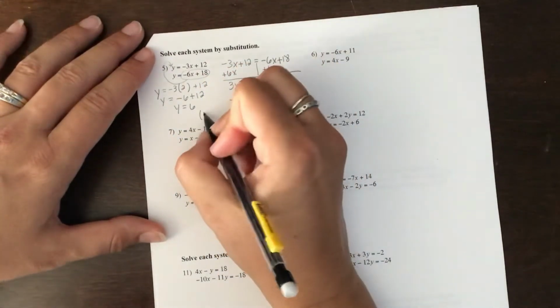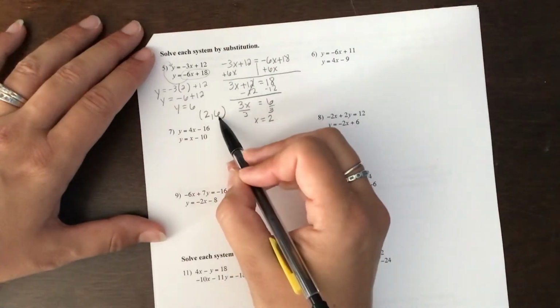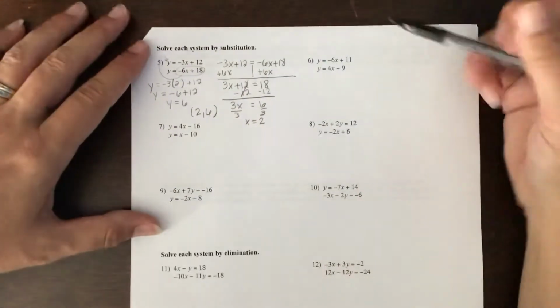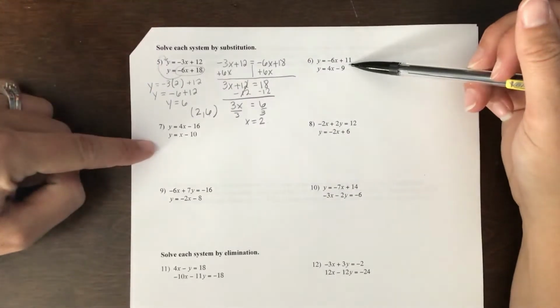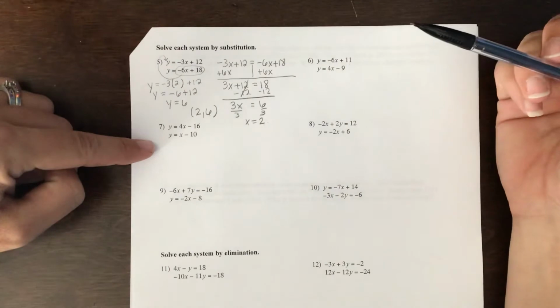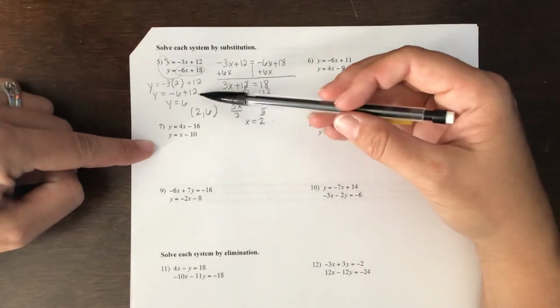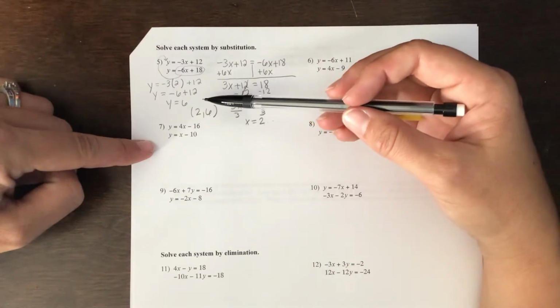So then I write my solution as 2, 6. The x coordinate always goes first, and then the y coordinate. All right, you're going to do the same thing for 6 and 7. So you just make the equations equal, set them equal to each other, and then solve for your x. Once you have your x, then plug it back in to one of the two equations to solve for y.